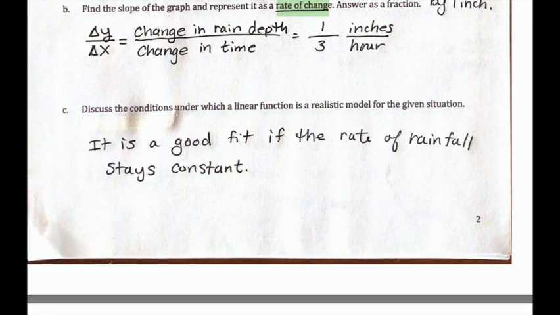Part C says, discuss the conditions under which a linear function is a realistic model for this given situation. So this would be a good fit, meaning it would remain a good linear function that models the situation, as long as the rate of rainfall stays constant. So if for some reason 2 hours later it starts raining more heavily or it slows down a little bit, then this linear function isn't going to work to model the situation, because we need to make sure that the rate of rainfall stays constant in order to measure it appropriately on the graph.